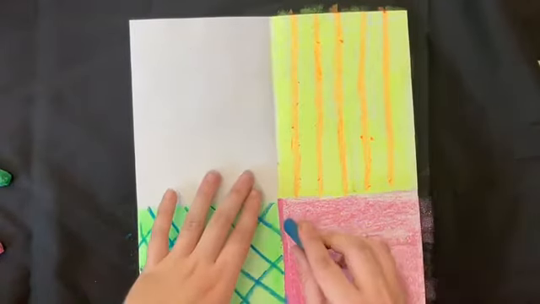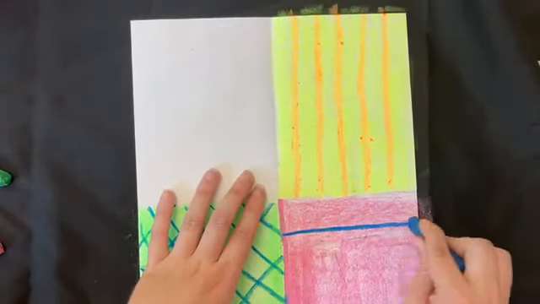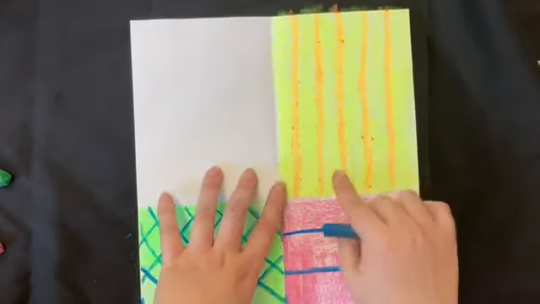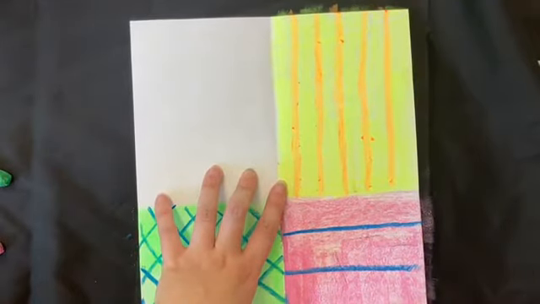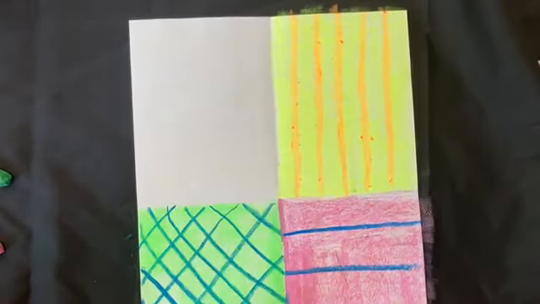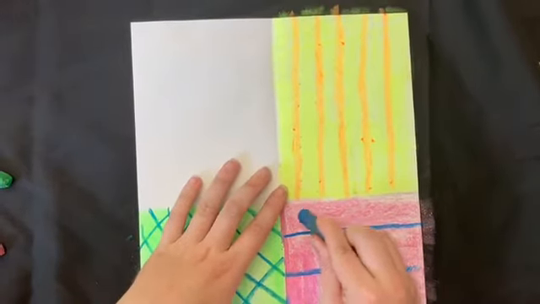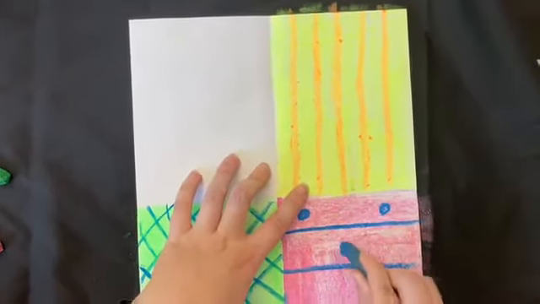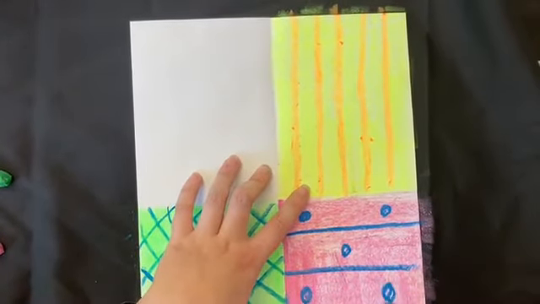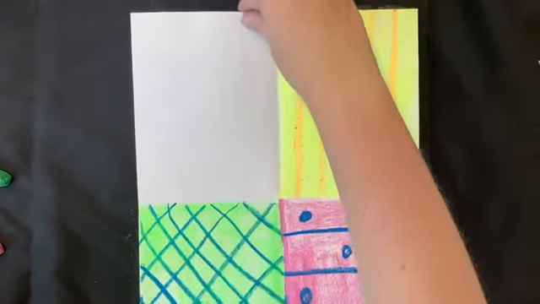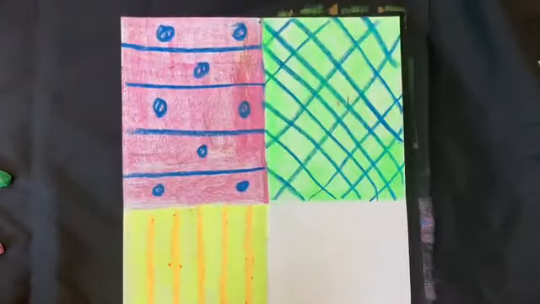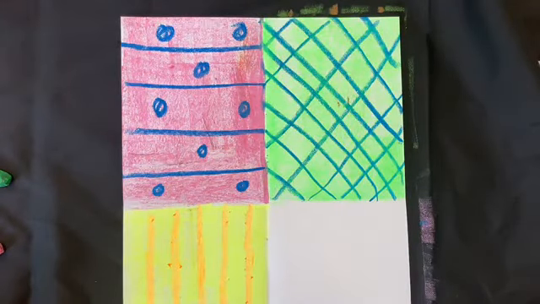Okay, for this one, I'll do some lines going this way. So these are gonna be your vertical lines, and these are gonna be horizontal lines. Okay, and then I don't wanna do just straight lines, so I'm gonna go in and add some polka dots every now and then. As I'm working, I'm trying to make my patterns a little bit different, a little bit stronger, okay? And last but not least, if I wanna work up here without smudging anything here, I can easily just pick up my paper and move it around to do what I need to do.